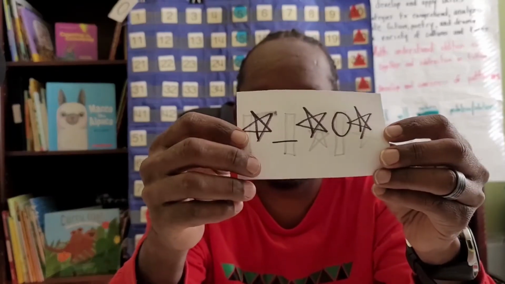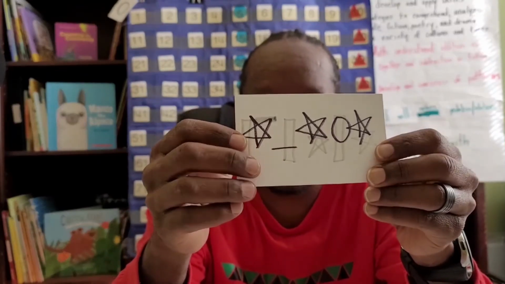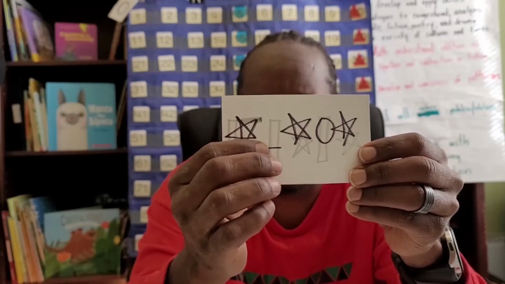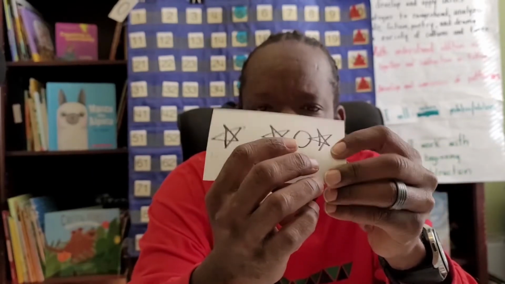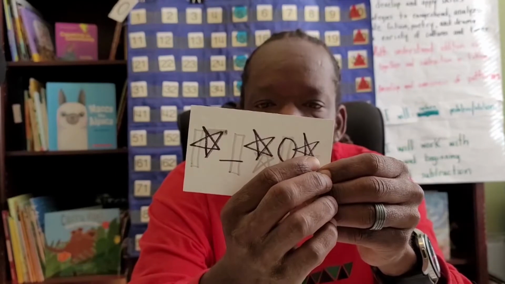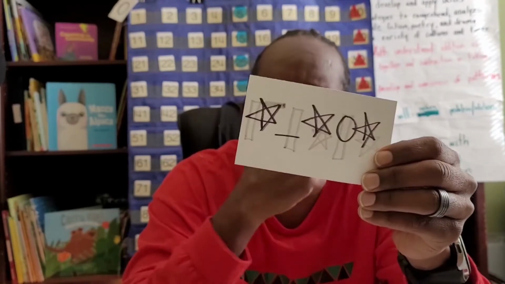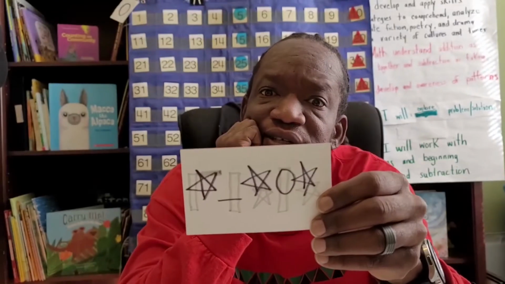Now let's look at some patterns. Somebody made these and they drew them very well. Well, kind of. That means Dr. Sanders drew them, right? Let's look at this pattern. It says star, blank, star, oval, star. What's missing?